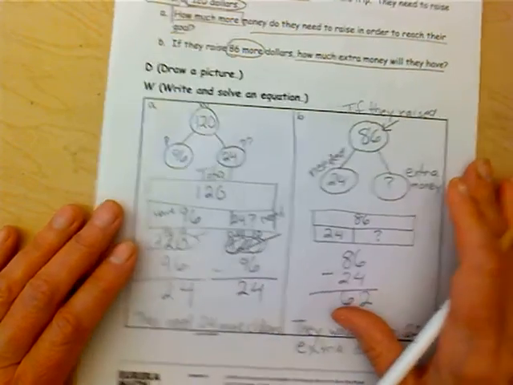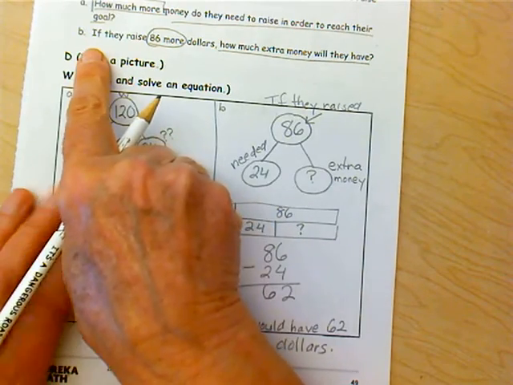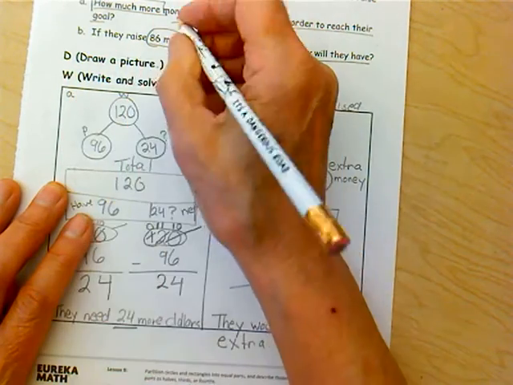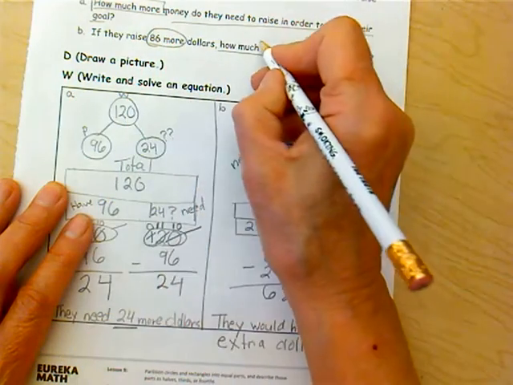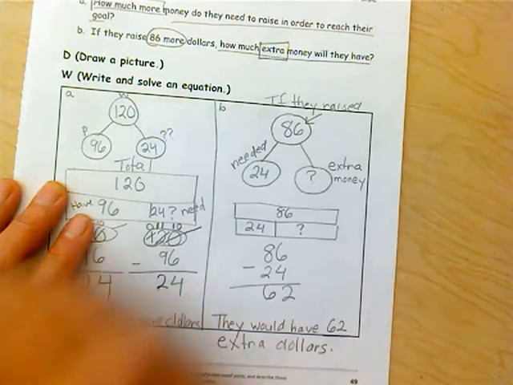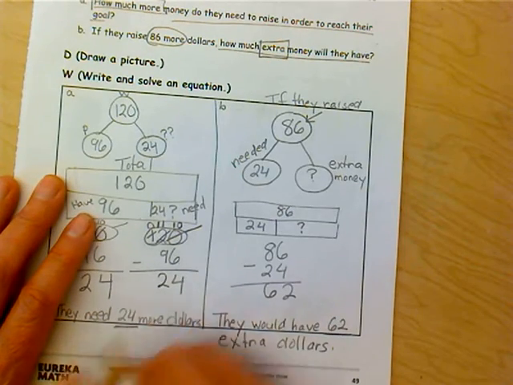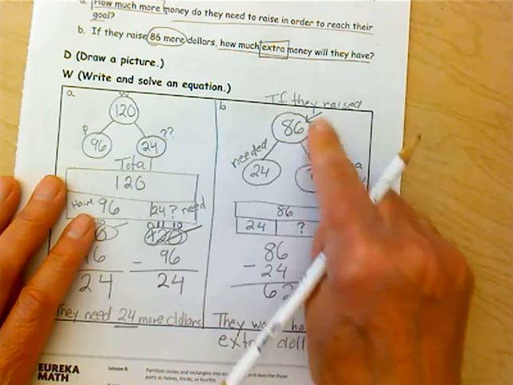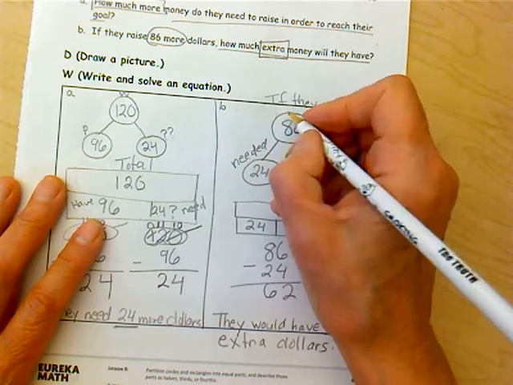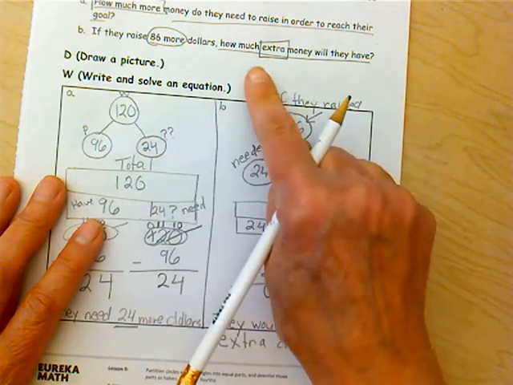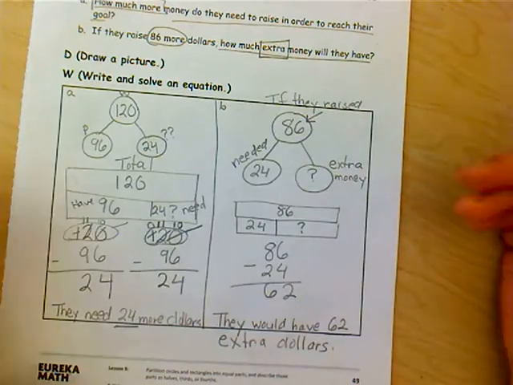All right, so now let's look at part B. If they raised $86 more, how much extra, that's a big cool word, how much extra money will they need? So I know they raised $86 in total, or they raised $86 more than what they needed.